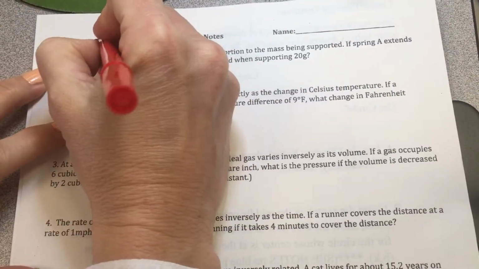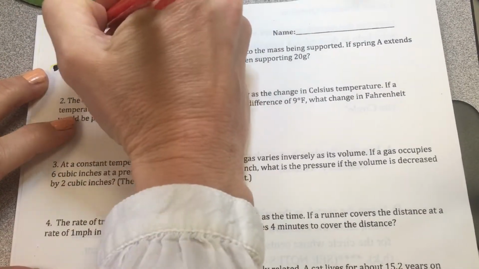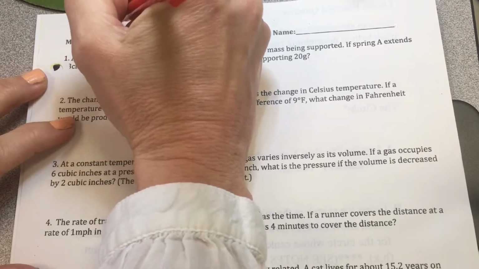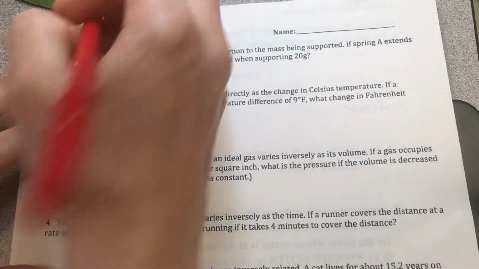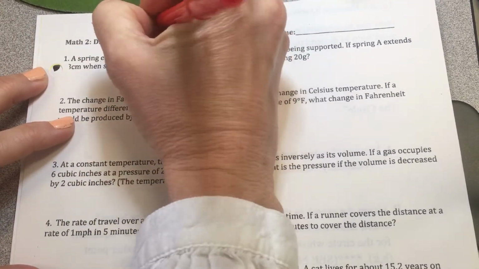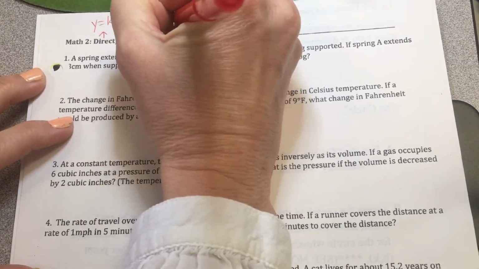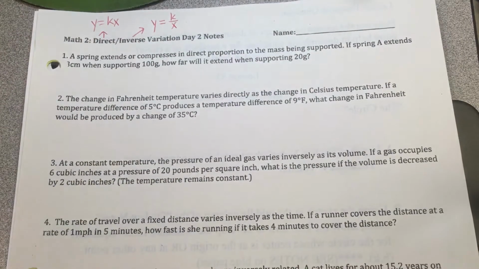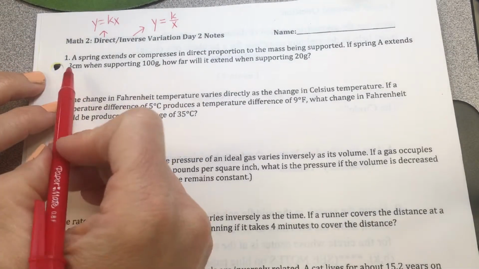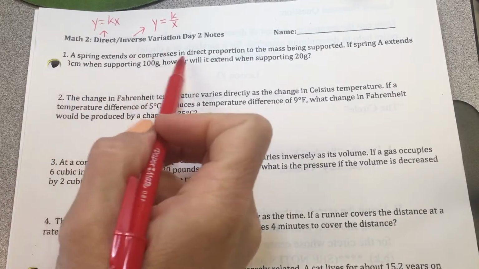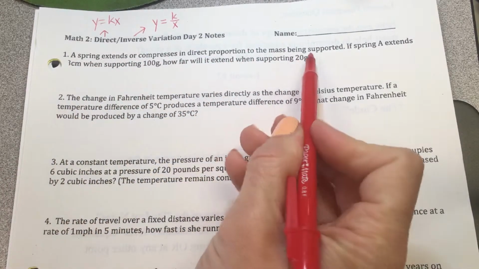Remember that for direct, the formula is y equals kx. And for inverse, the formula is y equals k over x. Okay? So don't forget, those are your two formulas. Number one, a spring extends or compresses in direct proportion to the mass being supported.